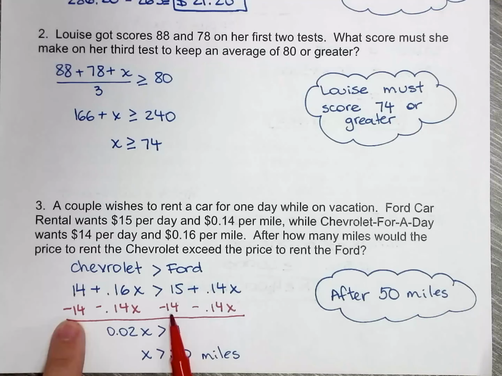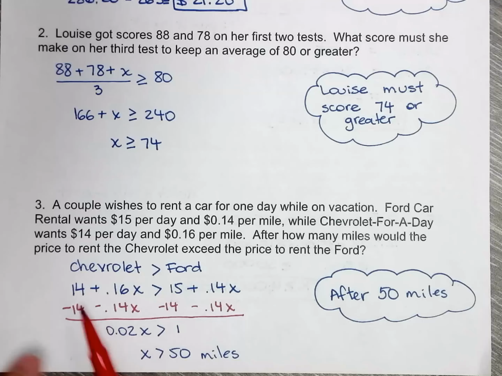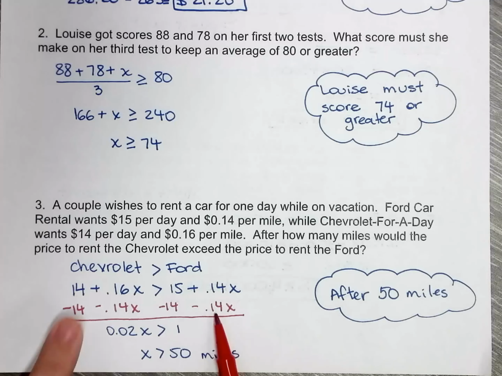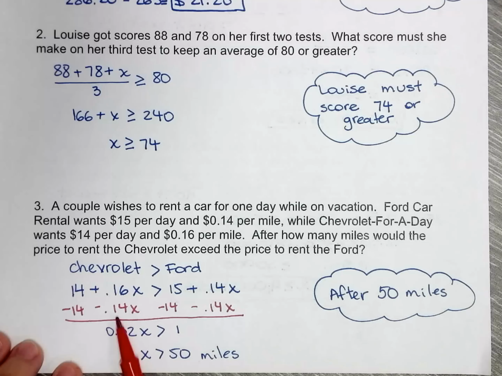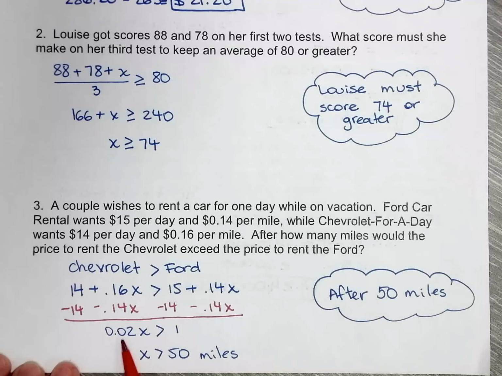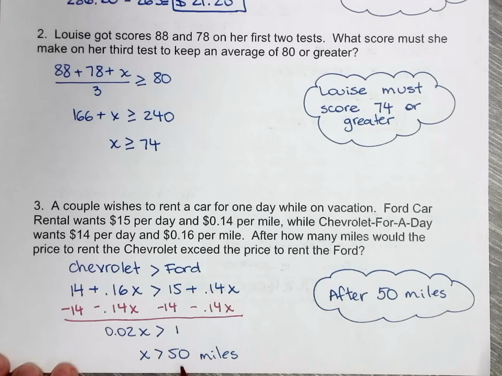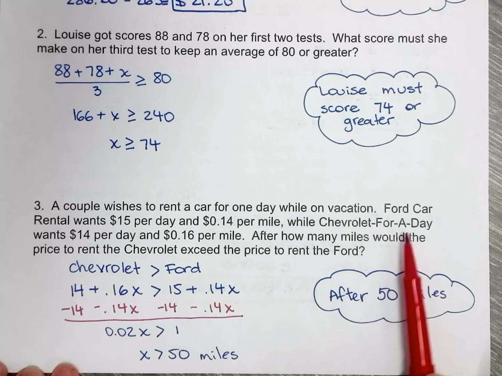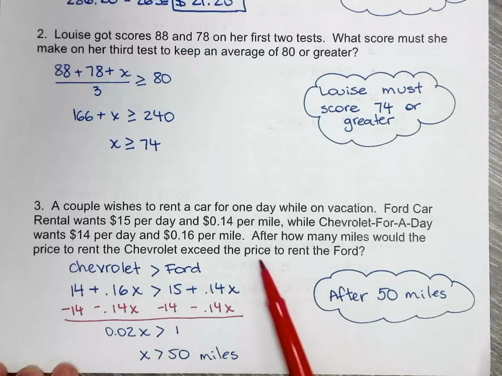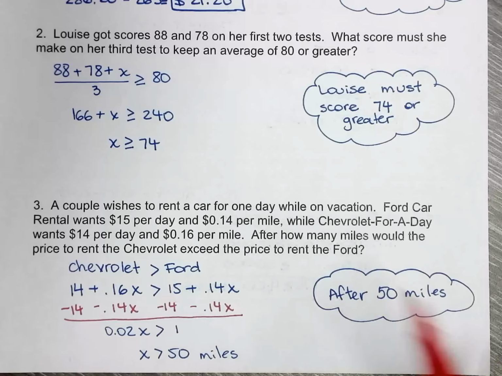Algebra 2, you can handle this. Combine like terms, because this is 0, this is 0. So now I have 0.16x minus 0.14x, which is 0.02x, is greater than 15 minus 14, which is 1. Divide both sides by 0.02. That's where your 50 miles came from. What does that mean? It means after 50 miles, Chevrolet for a day will exceed the price to rent the Ford. That's it.